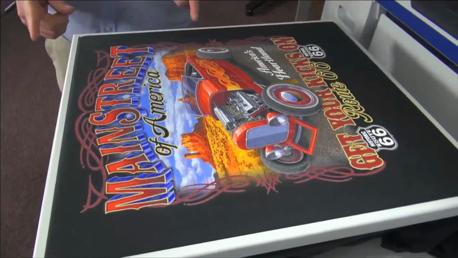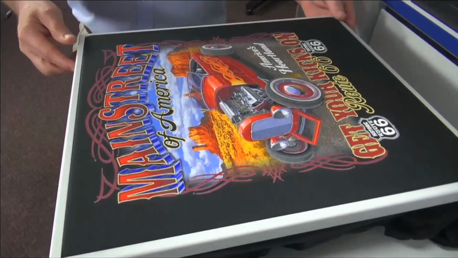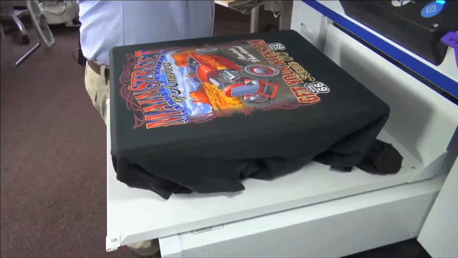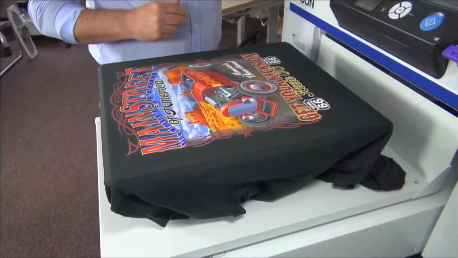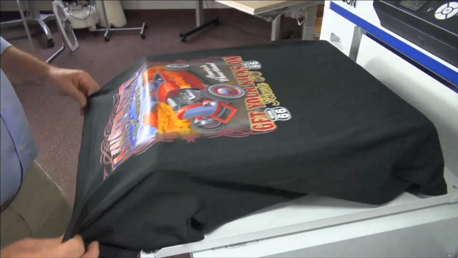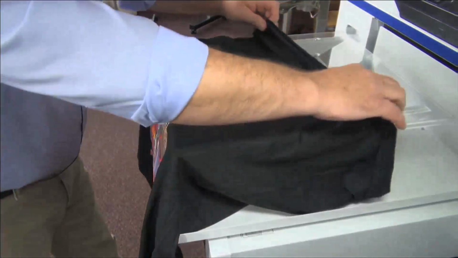So the process isn't quite done yet. We've got the shirt here, it looks amazing, it looks great. We're going to take the ring off, and we're going to take it off of the lower platen, and I'm going to take it over to the heat press.